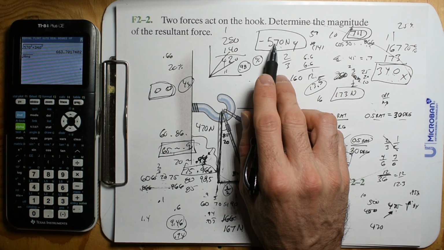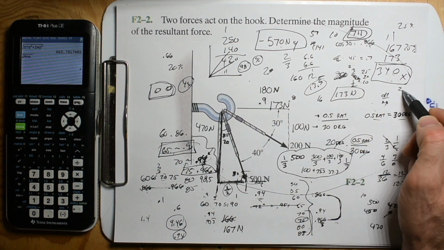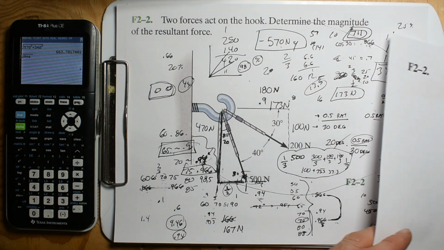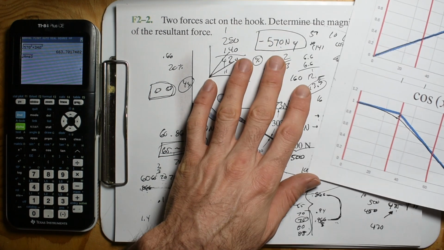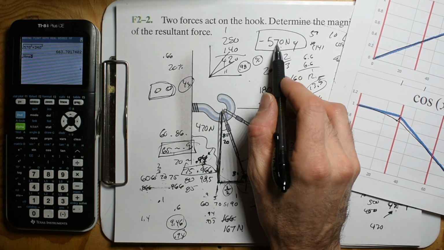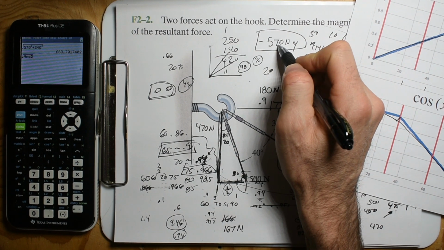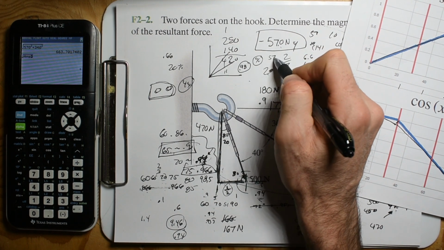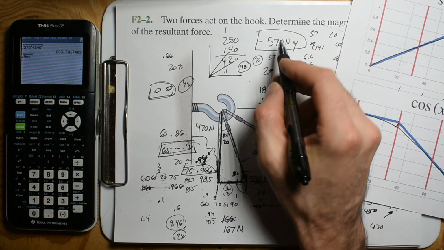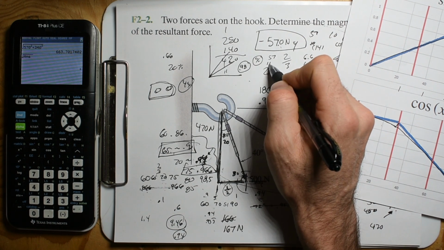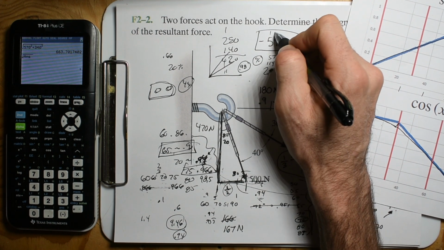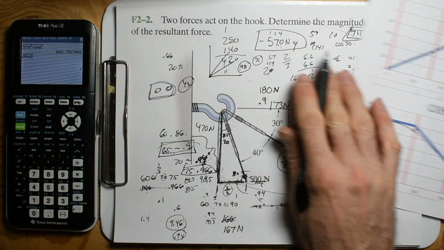I said that if this was 2/3, we would have an increase of this value by 20%. 10% is 57. So 20% is going to be 114. And I'm going to add 114. Oh, 114.